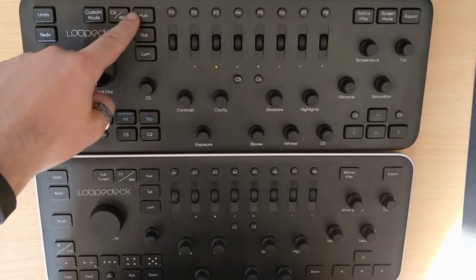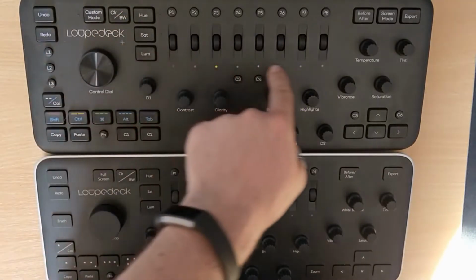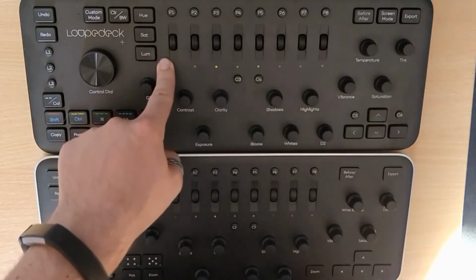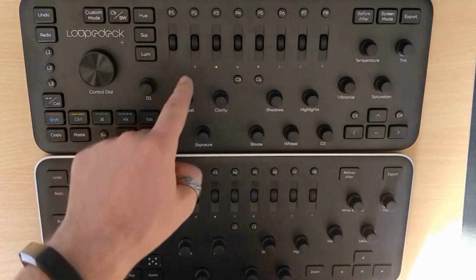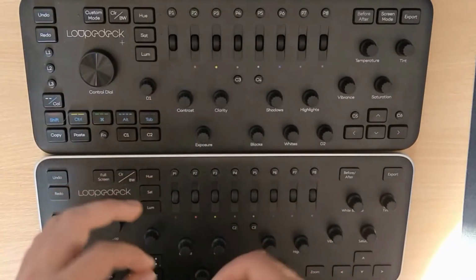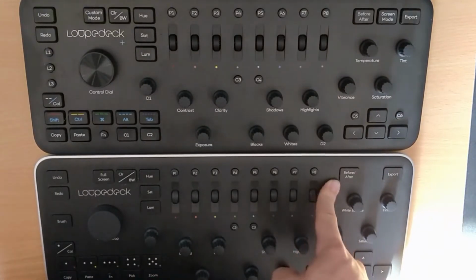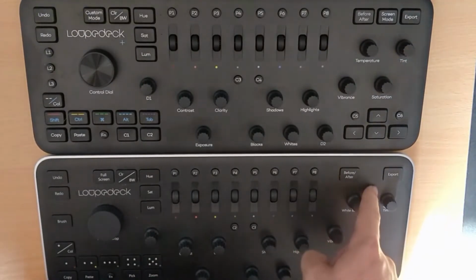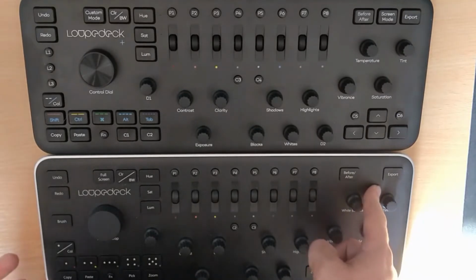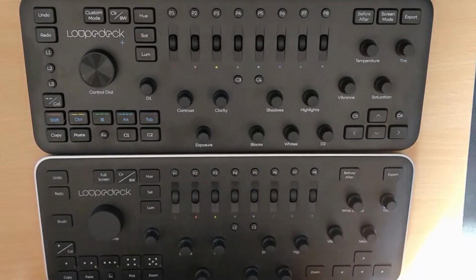You have the hue, saturation, luminance, and color section, which means you can edit individual colors and change the balance of each color. You can see what your photo looks like before and after using the before and after key. You can also export, which opens the export dialog. Basically, it just saves you a few mouse clicks.